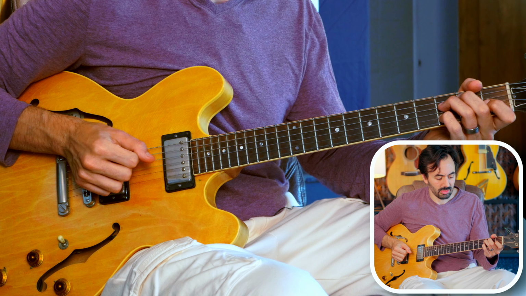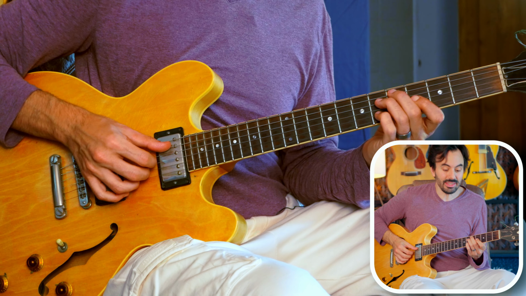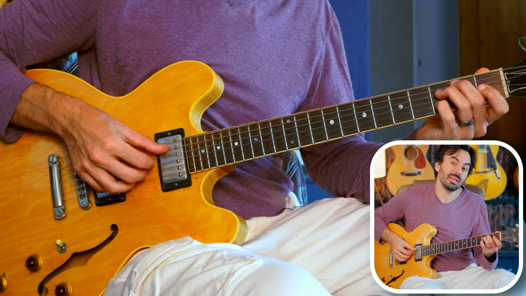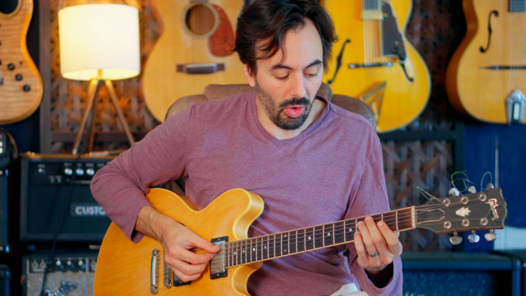Now diminished only exists in three keys. Well, how? B diminished, C diminished, C sharp diminished, but when I get to D diminished, it already has the same notes as B diminished, right? Because I can move it this way. So all these keys move in parallel to each other.